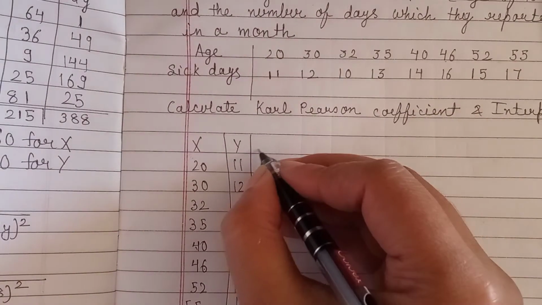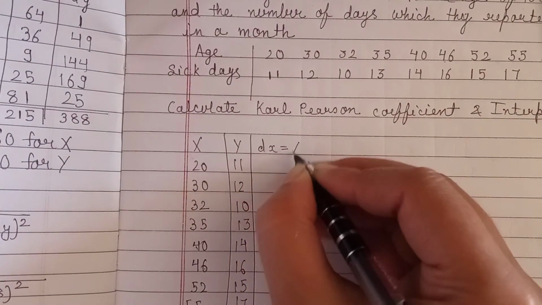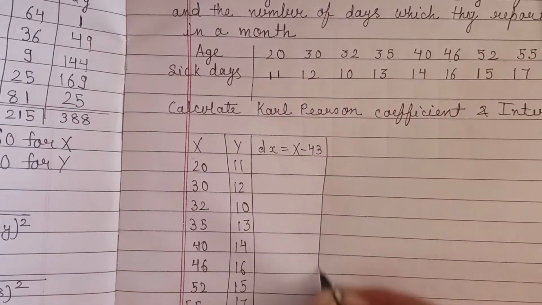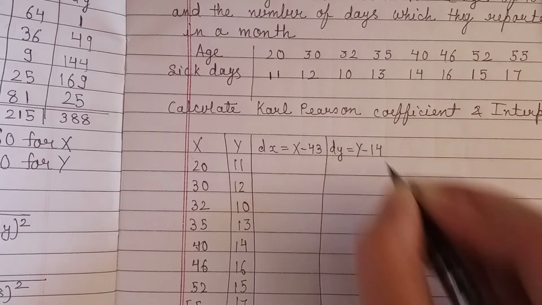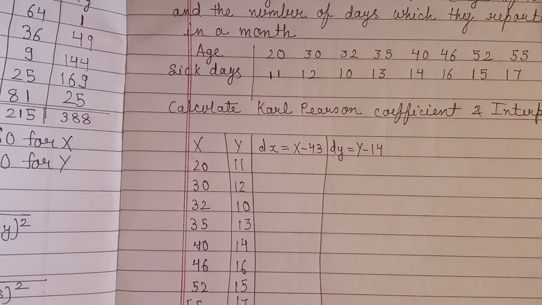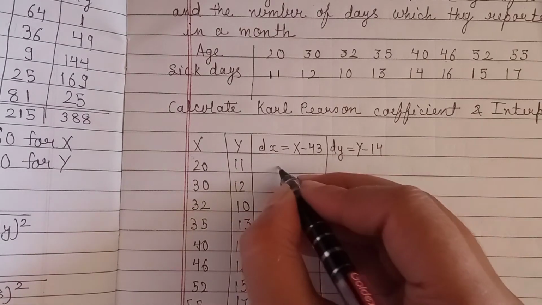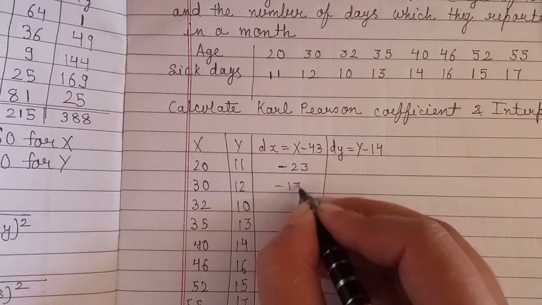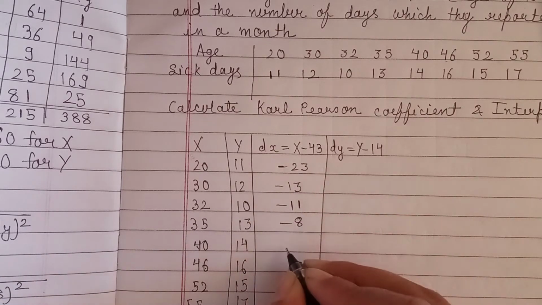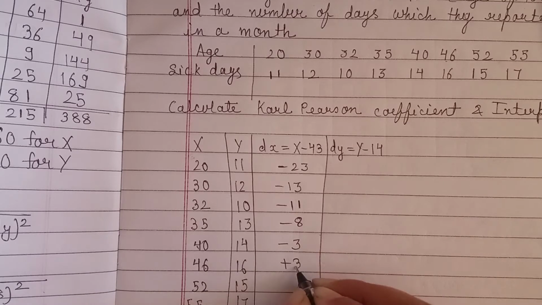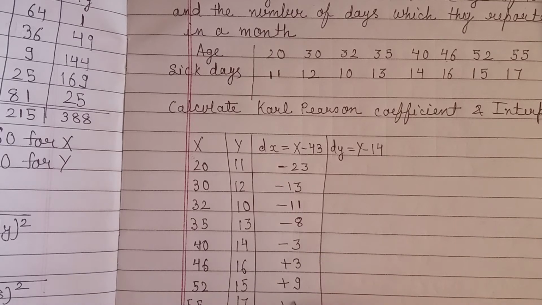So our dx will be x minus 43, and our dy will be y minus 14. So the dx values will become minus 23, minus 13, minus 11, minus 8, minus 3, plus 3, plus 9, plus 12, plus 15 and plus 19.